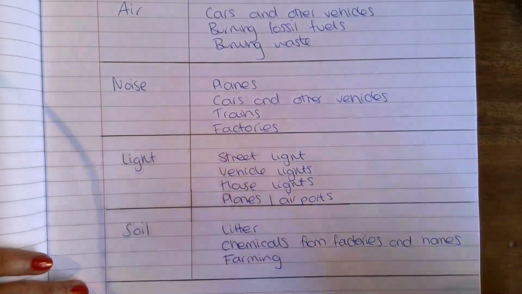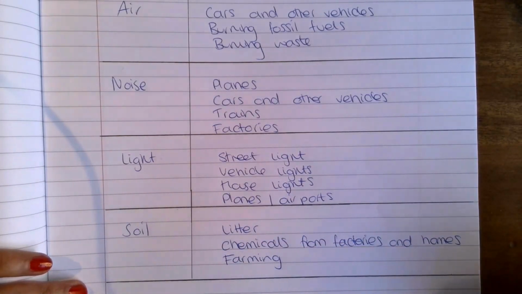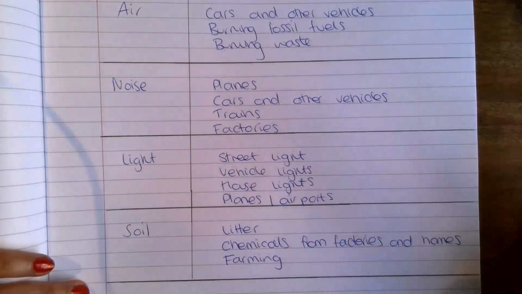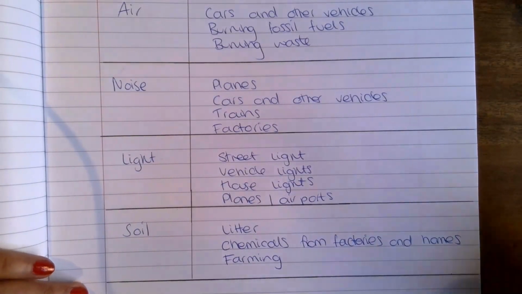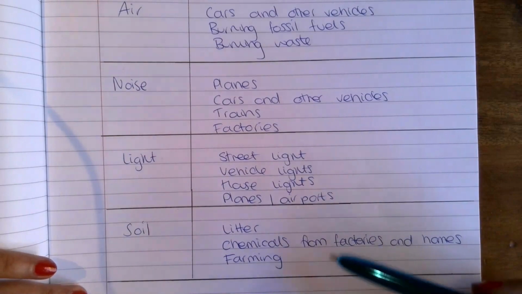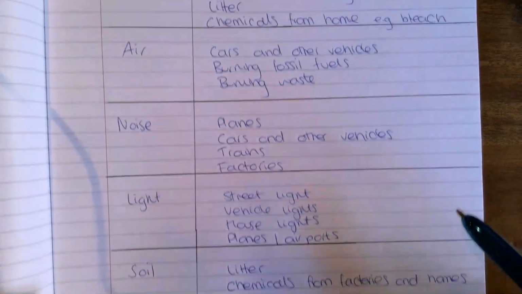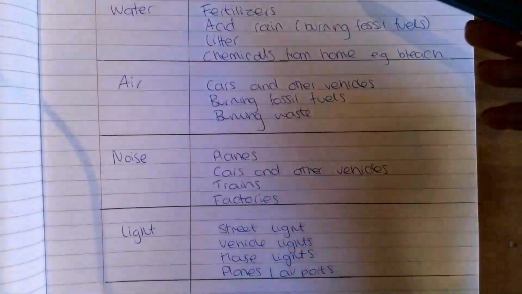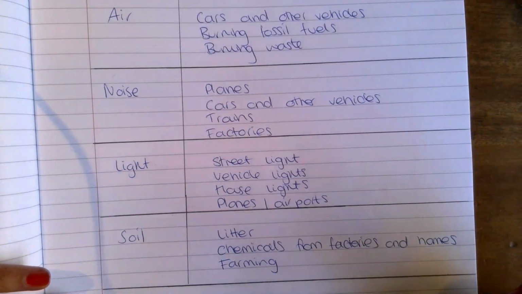And farming. Farmers spray their crops with herbicides that kill other plants, so they're going to kill the weeds, but they're also then going to get into the soil and they're going to prevent other things from growing. So farming, not only do they spray other chemicals as well as the fertilizers, and what this does is it harms the water, but it also harms the soil as well.